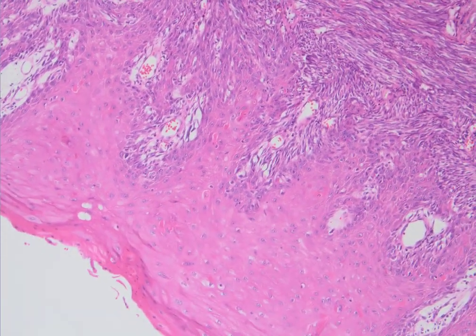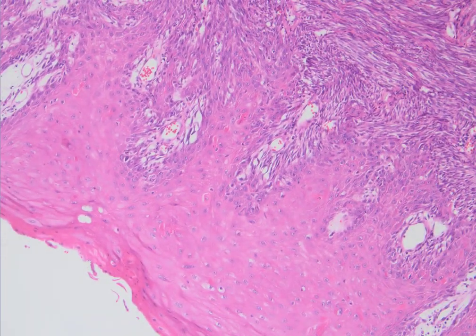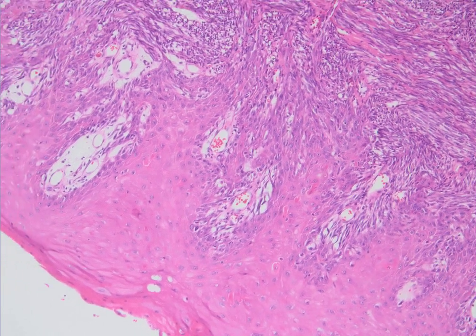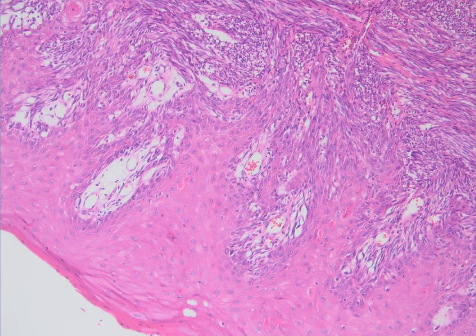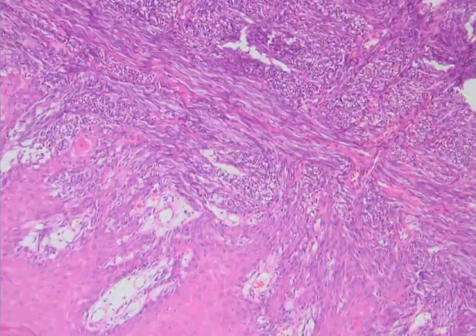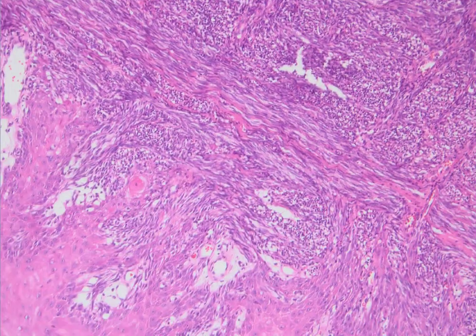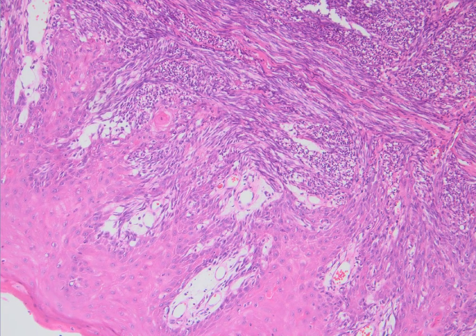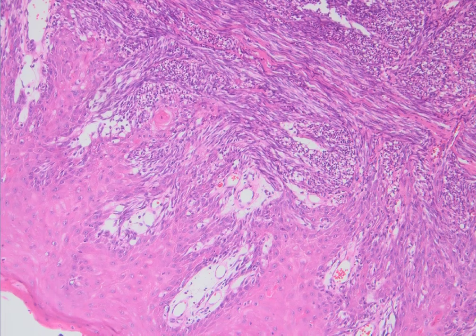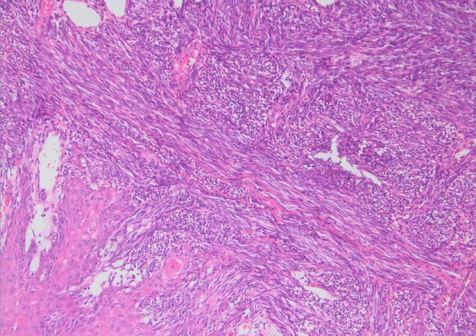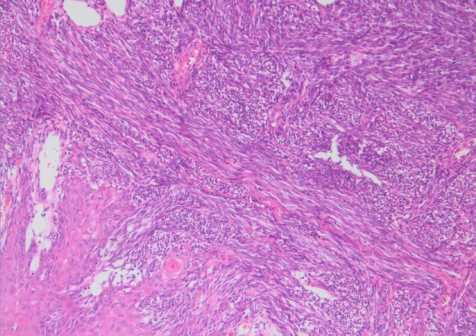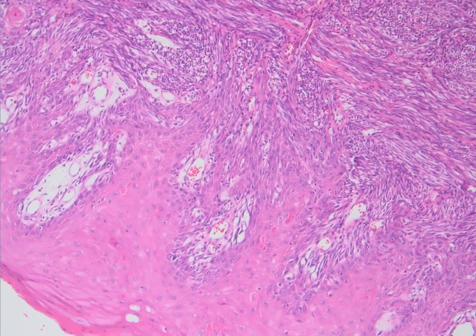Mucosal synovial sarcoma should be highly exclusive. Sometimes mucosal erosions can be seen in large tumors, but synovial sarcomas are usually deep-seated lesions.